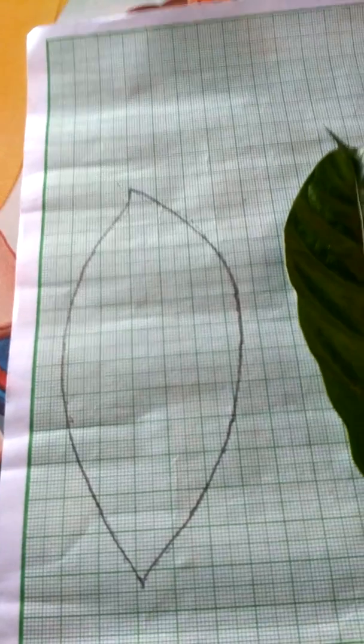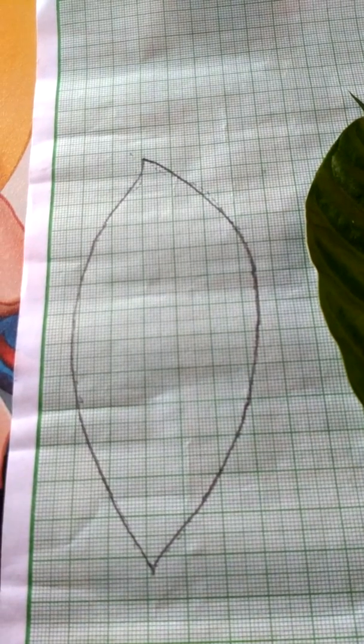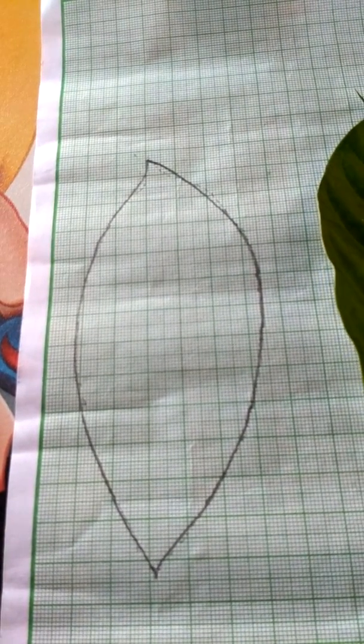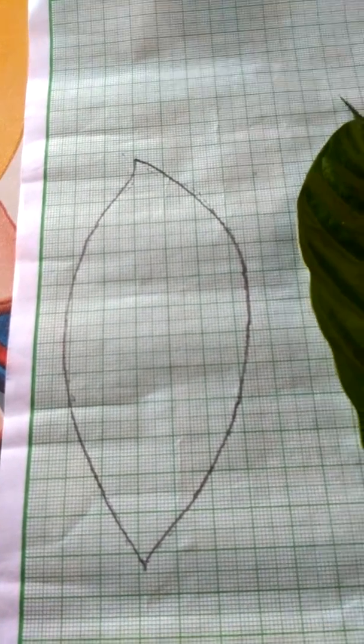So as you can see, we have made a dotted line first. Now we'll try to complete this dotted line with a solid line, and then we'll count the area. So as you can see, we have filled up the dotted line with a solid line, and this is our leaf.